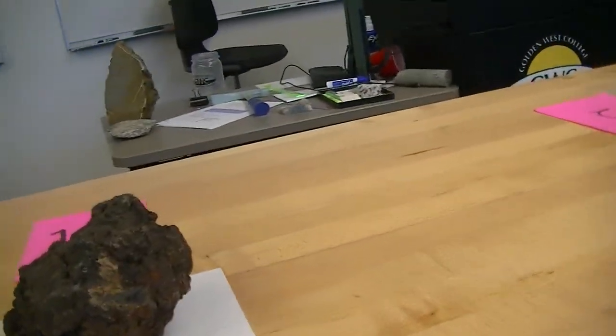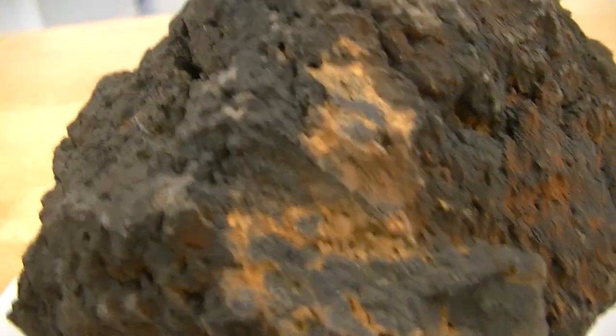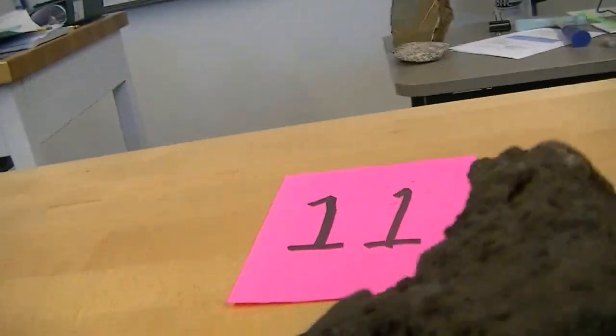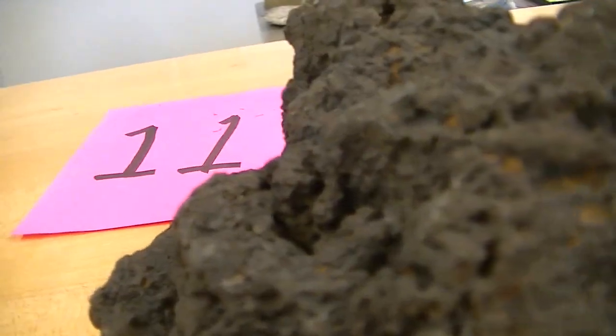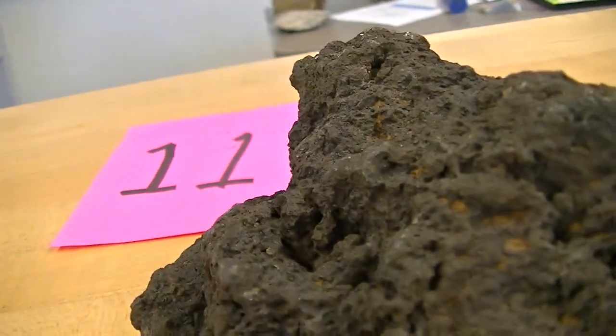The first igneous rock has a couple of names. It can be called scoria, or it can be called vesicular basalt. It's got air holes in it. That makes it vesicular basalt.